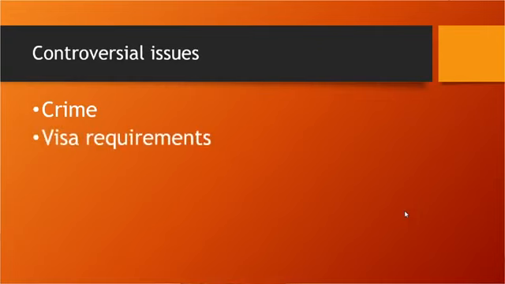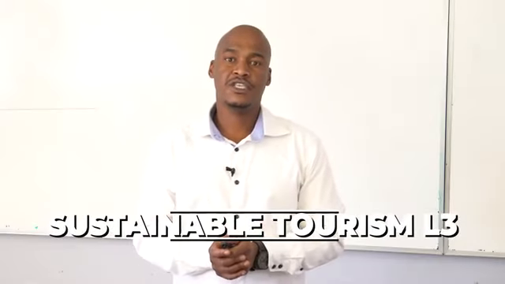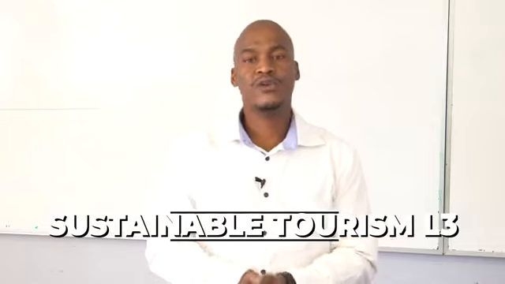Visa requirements. South Africa has recently been known as one of the countries with the strictest visa requirements, so it is not easy for people to just come and travel to the country, and hence our government is trying to relax these so that we can have more tourists coming into our nation. Lastly, to name but a few, HIV and AIDS. This is one of the major challenges that we have in our country and is a controversial issue.